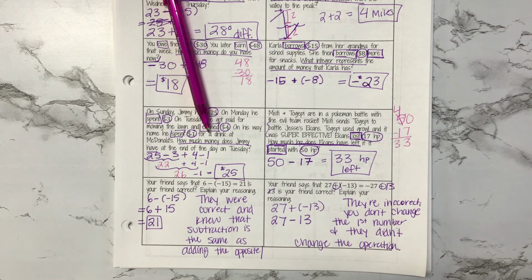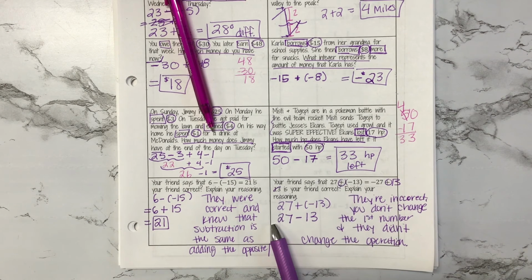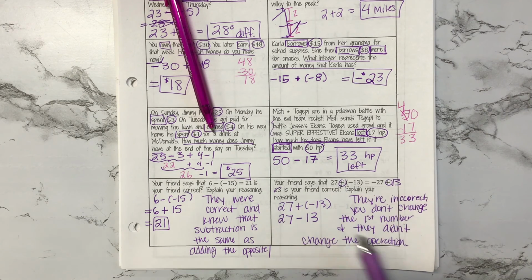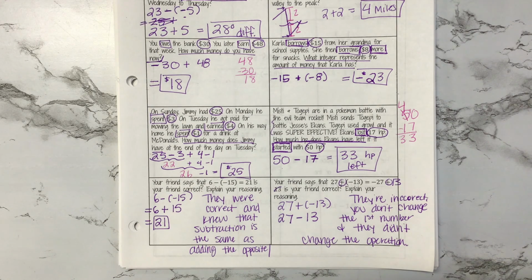So if you said something like that, that's fine. The gist is they made the first number negative when they didn't need to, and then they didn't even switch from addition to subtraction. So, all right, that's it. Congrats, you made it.